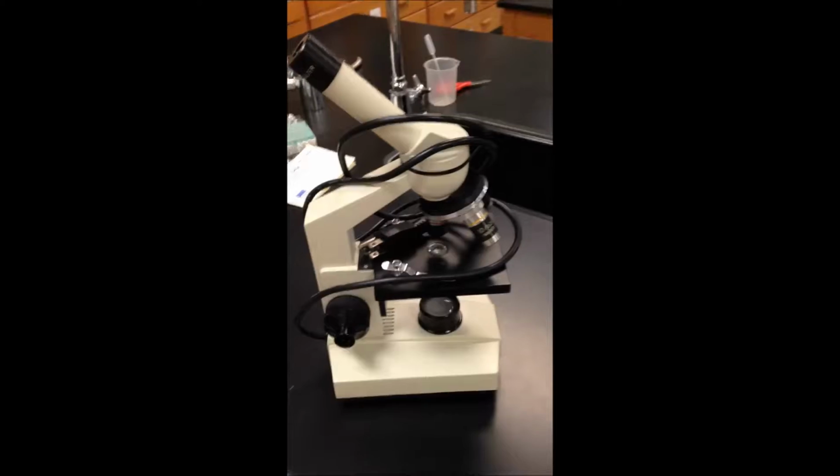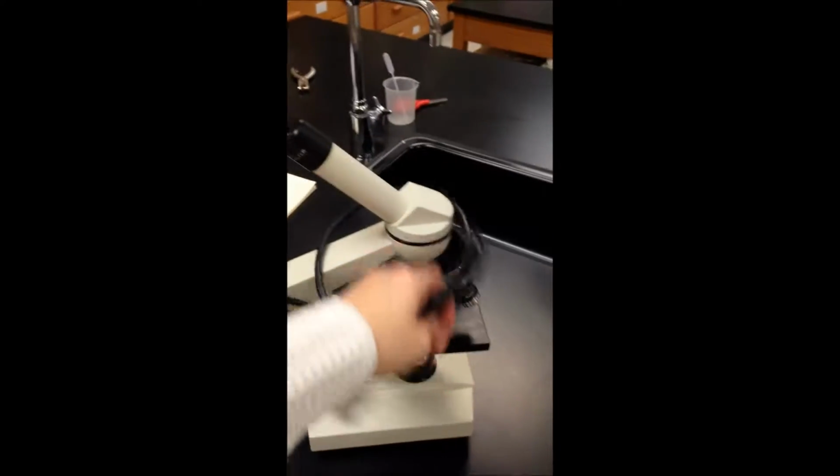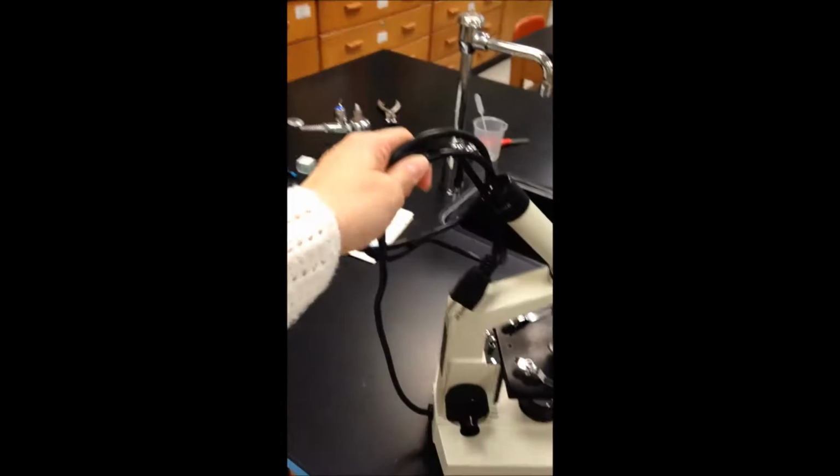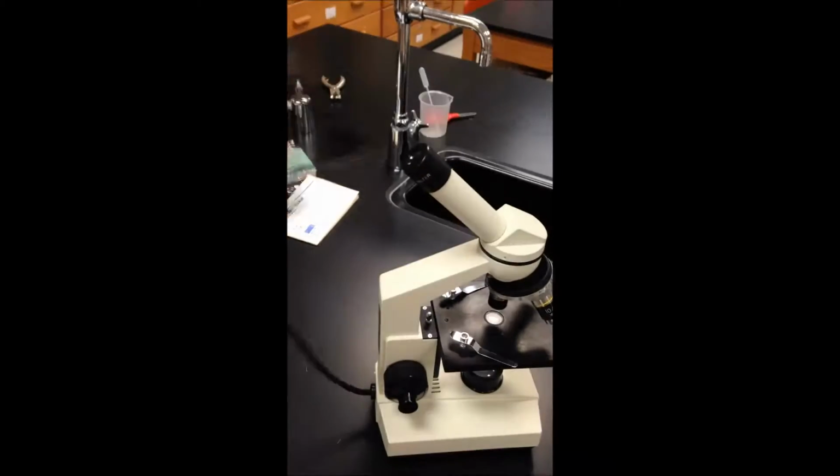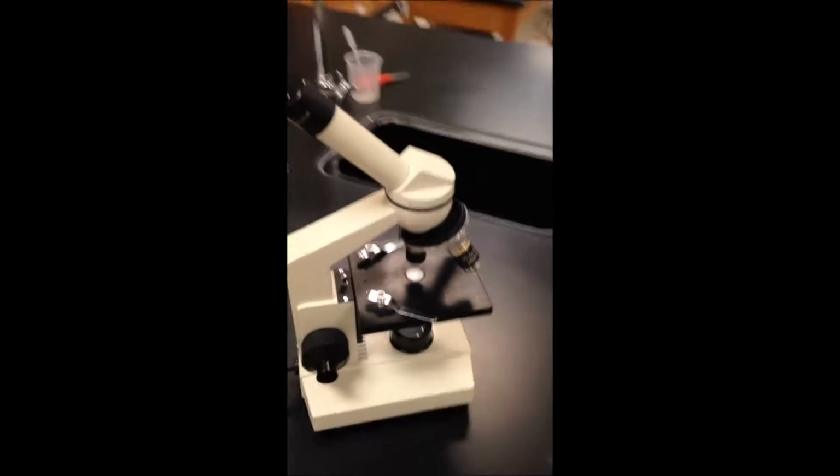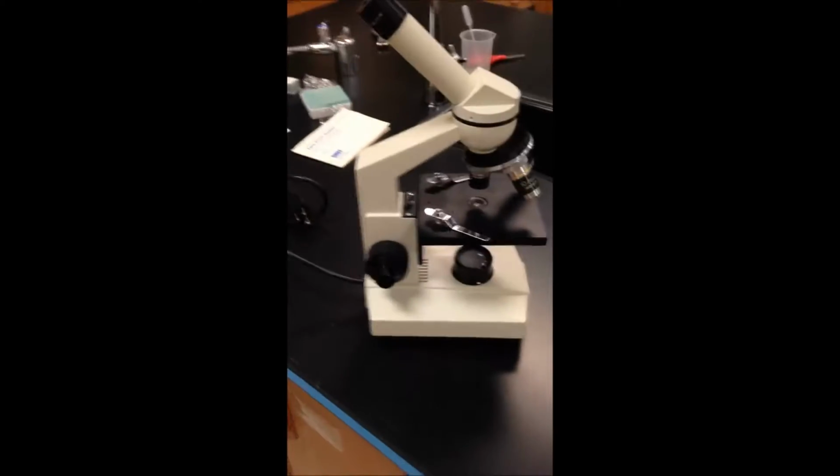So a couple things to note about these microscopes. The cords, when you put them away, please wrap them around the ocular lens like this when you're done with it. Okay, so safety precautions on these microscopes.